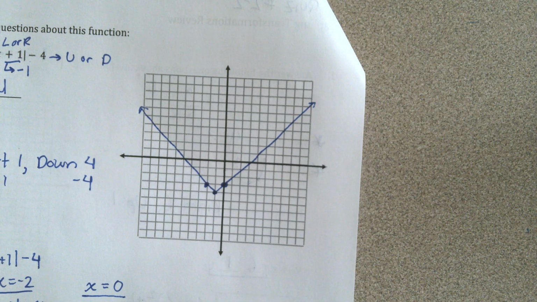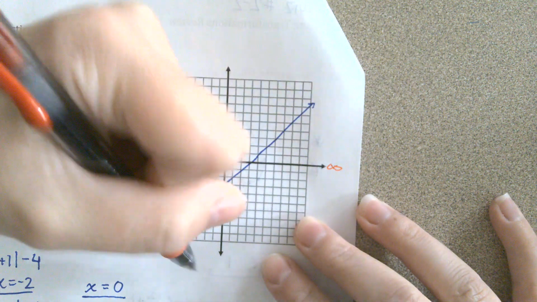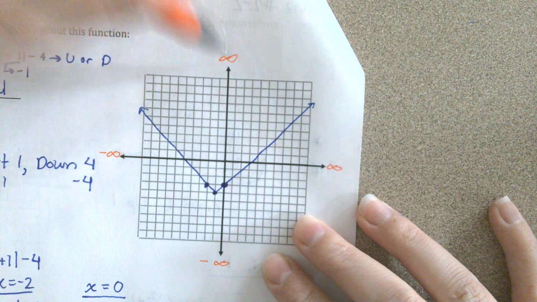I meant to draw this earlier, but if you need a refresher on where your infinities are. Negative infinity on the left, positive on the right, negative on bottom, positive on top.